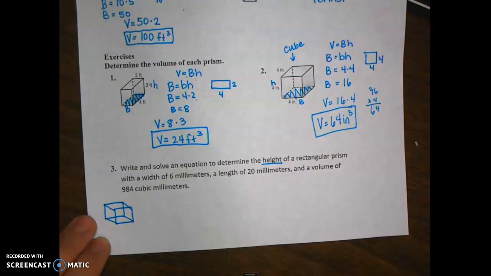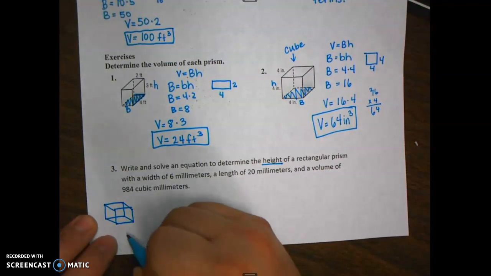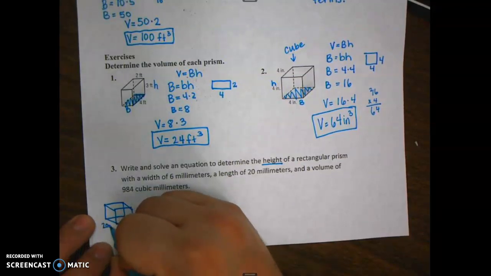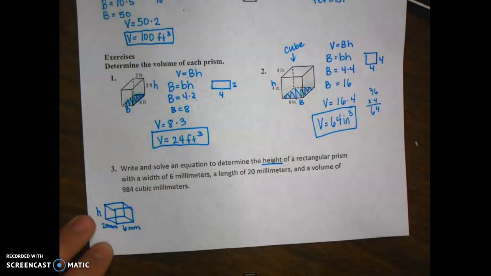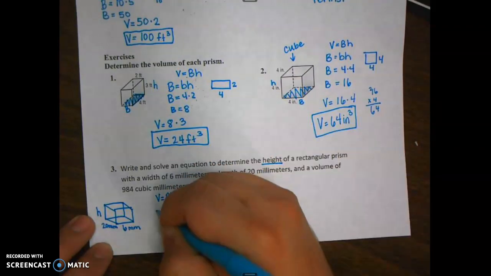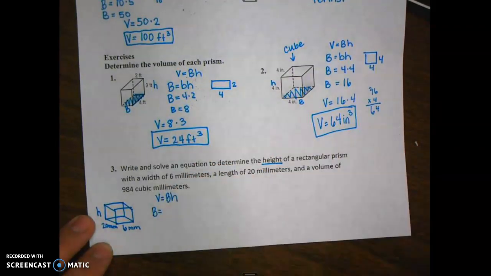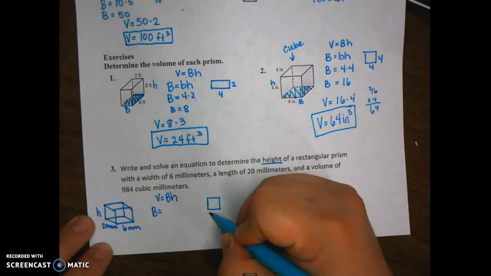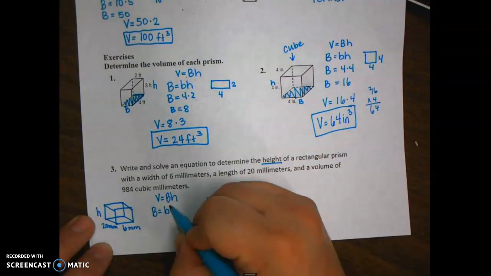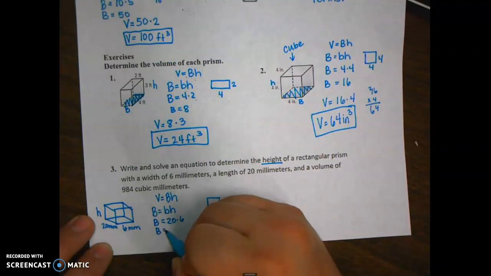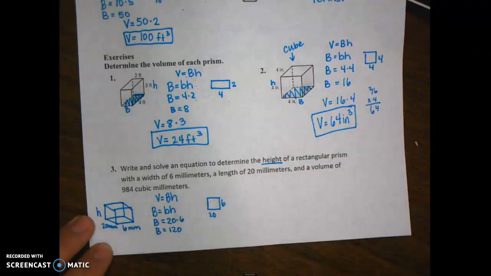So the word problem says that the width is 6 and that the length is 20. I'm looking for the height. Formula is volume equals area of the base times the height. Remember the first step, find the area of the base. So our base is 20 by 6. So base times height, and that's 120. So I know that my base is 120.